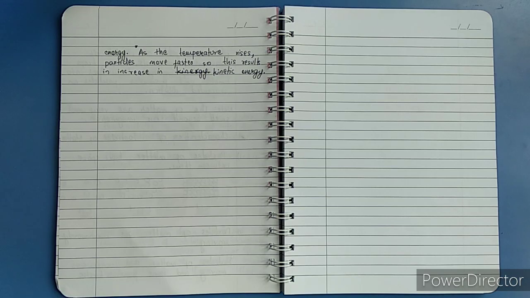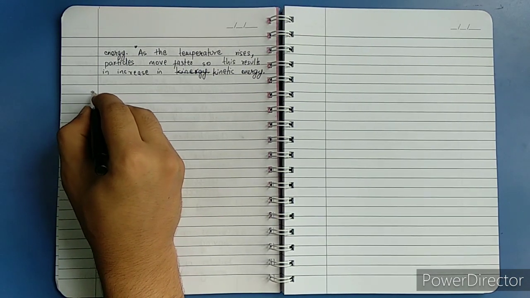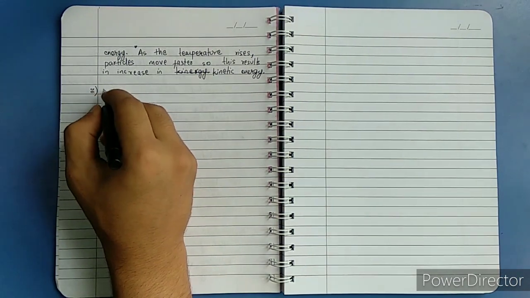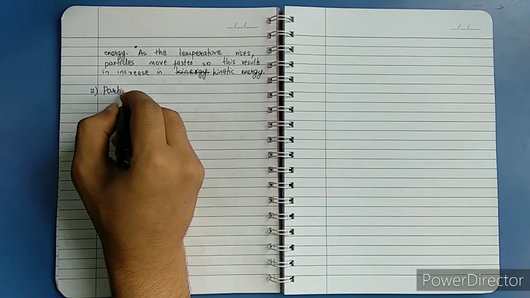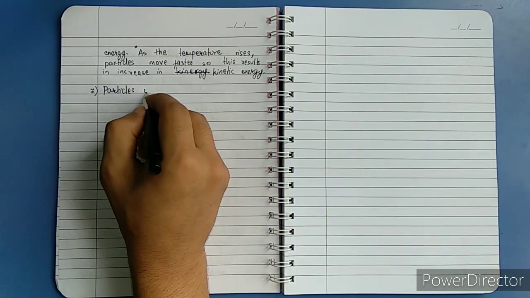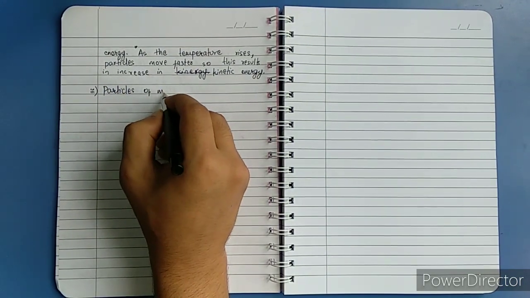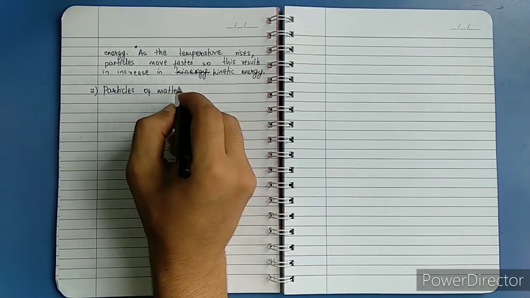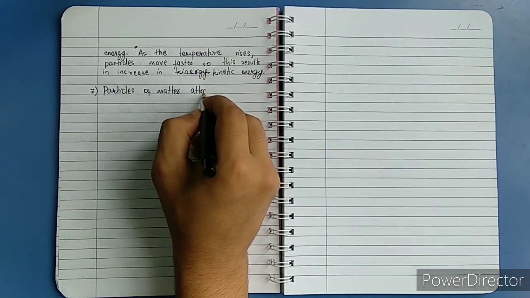Okay. And the third characteristic is that particles of matter attract each other.